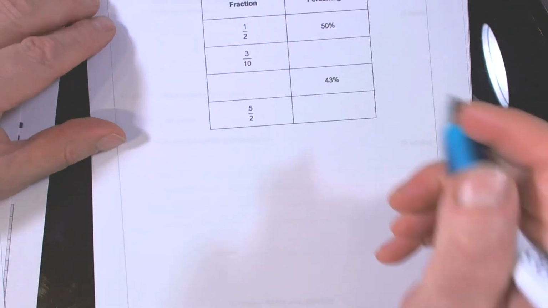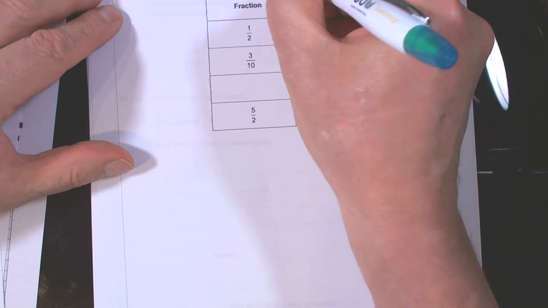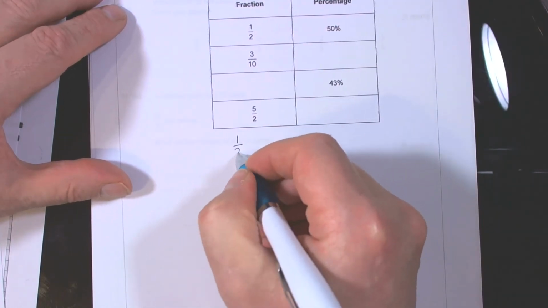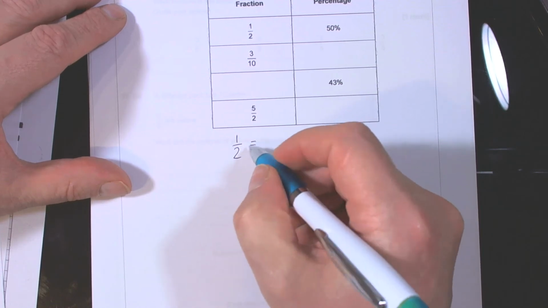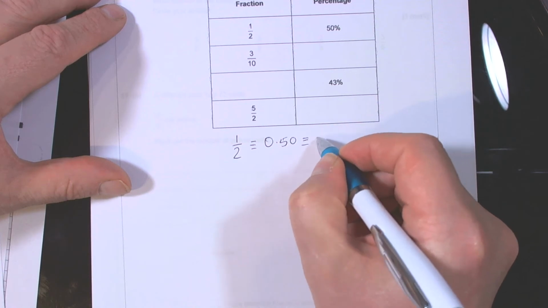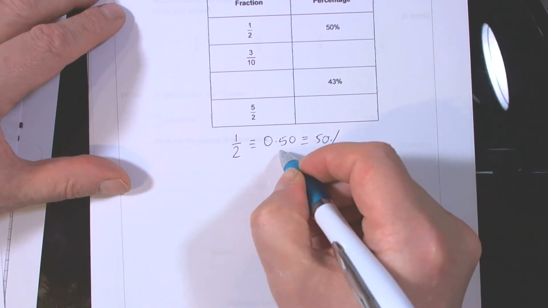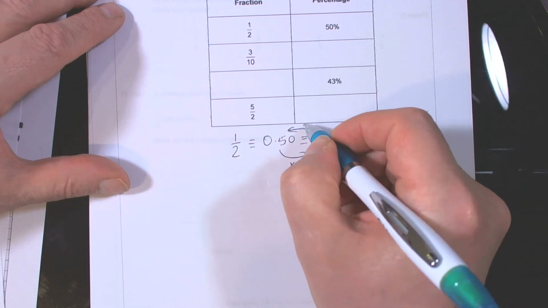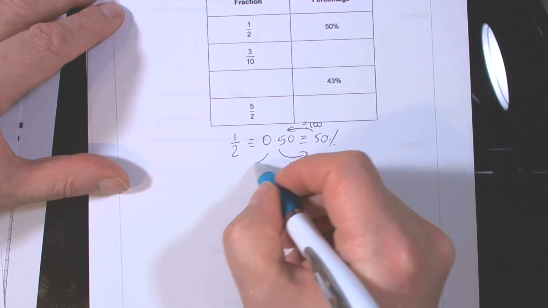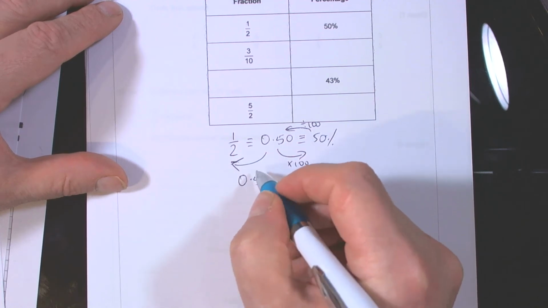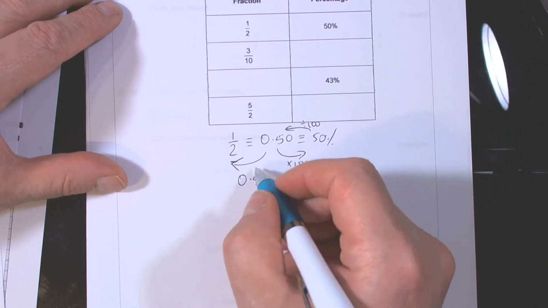Okay, so here we've got to complete a table to show equivalent fractions and percentages. So I basically remember that a half is equivalent to 0.5, which is equivalent to 50%, and I know to get from there to there I times by 100, I know to get from there to there I divide by 100, and to get from there to there, I always think what the decimal looks like and ask myself what's the smallest place value.